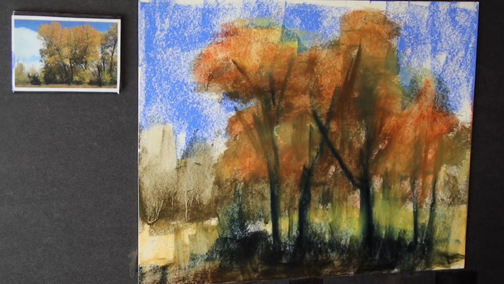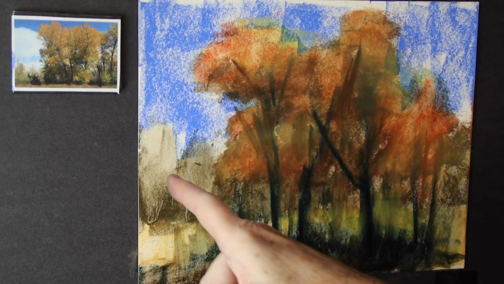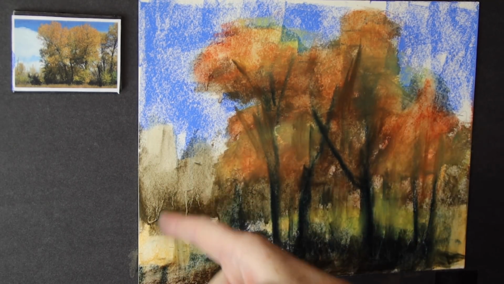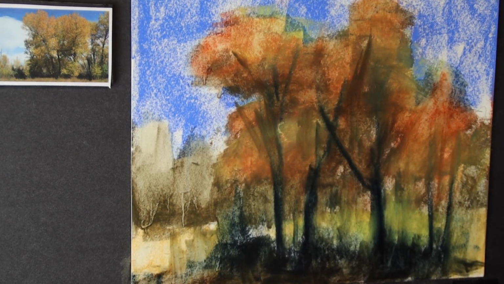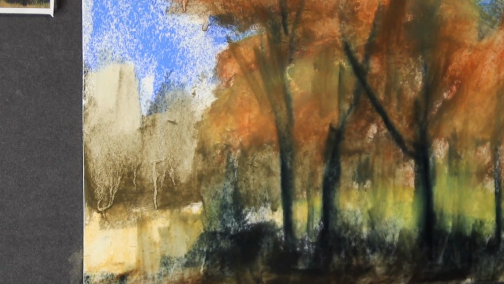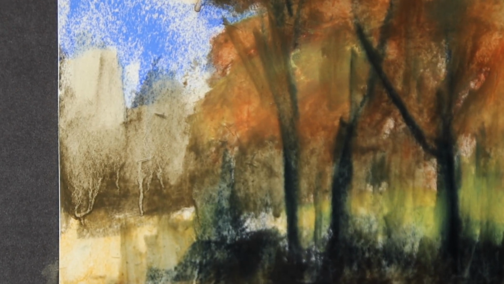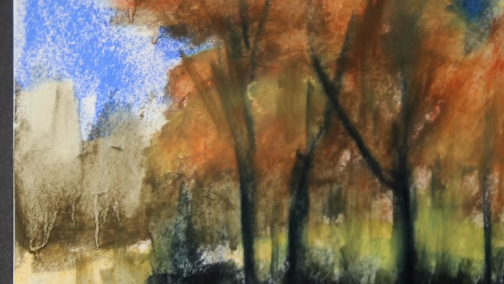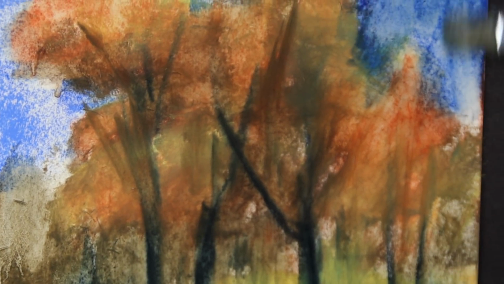The other fun thing that I like about a wet wash is the unexpected things that might happen with them. So we have some interesting drips happening over here in these distant trees. It looks like we even have some tree trunks happening. And I'm going to come in. So I love doing a wet underpainting, not only because it simplifies things, but it has the potential to create some interesting effects.